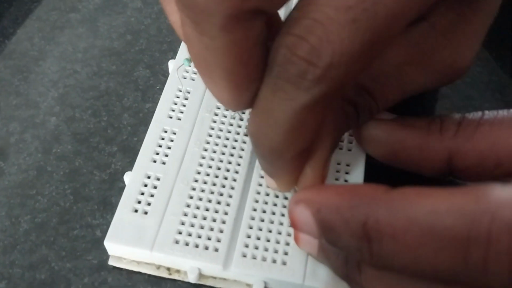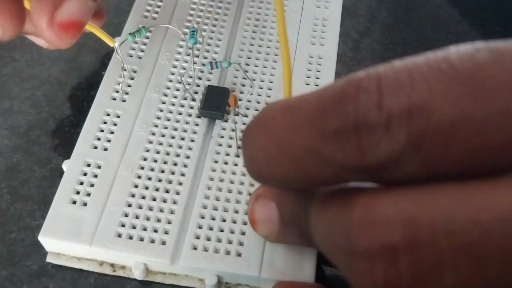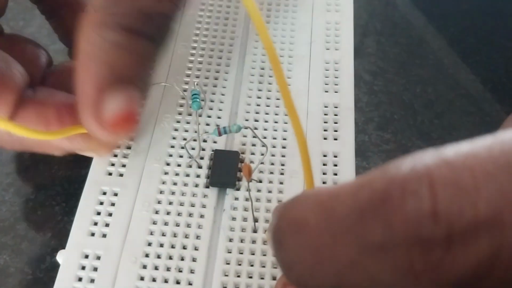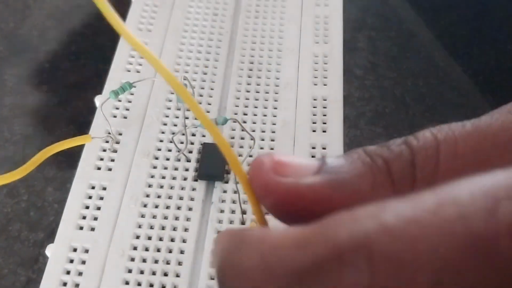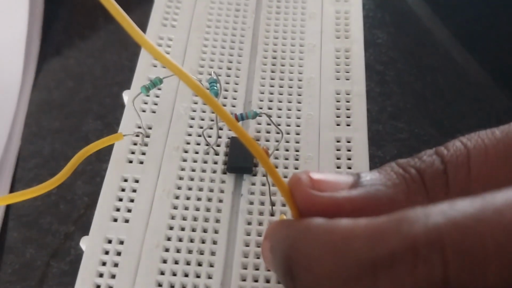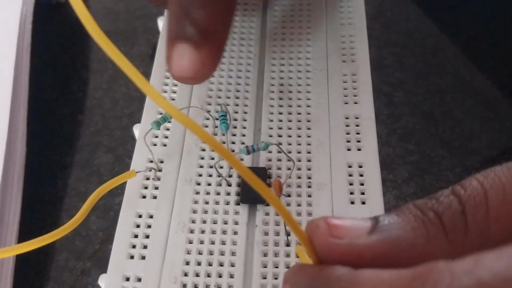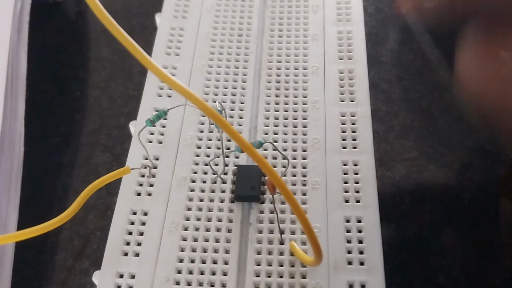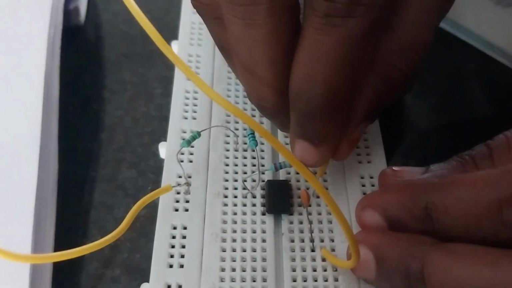Here I am connecting it to the ground through a wire. Now we have placed the components here. As per the circuit diagram, we connect the third pin to the point between the 12 kilo ohm and 10 kilo ohm resistors. Through a wire we will connect it.